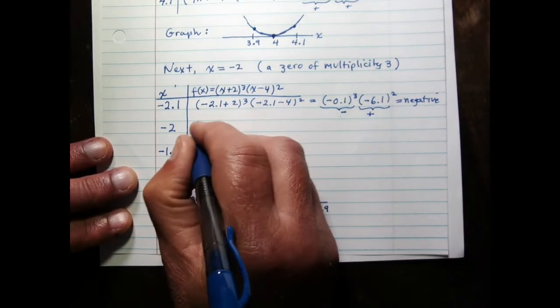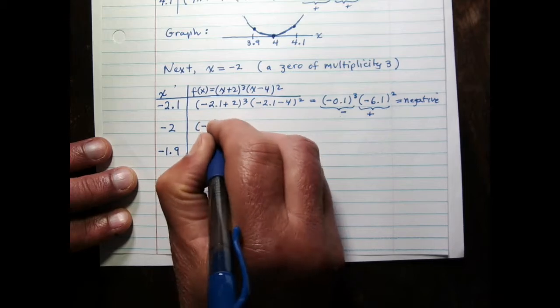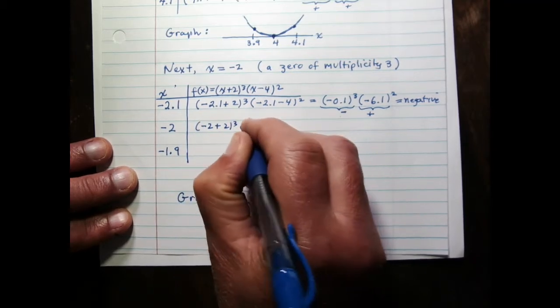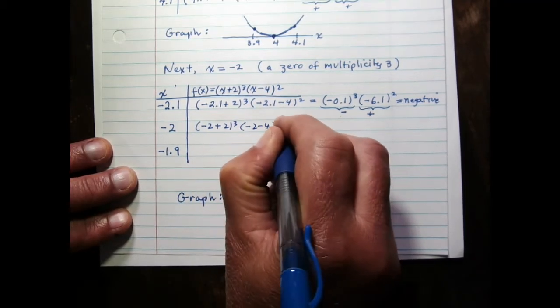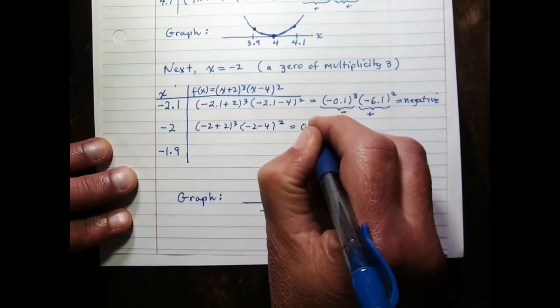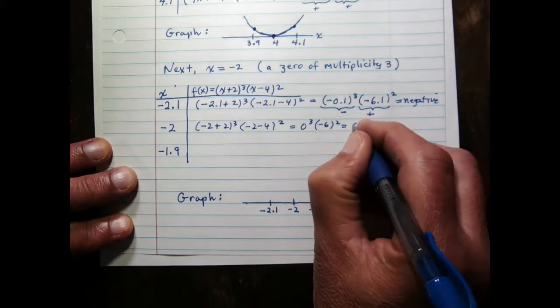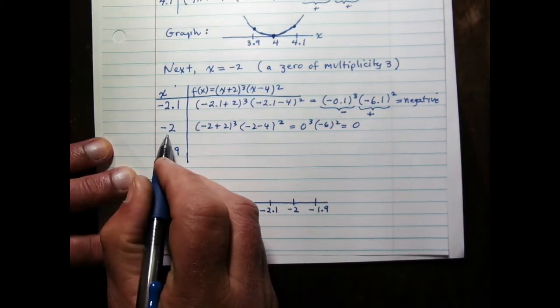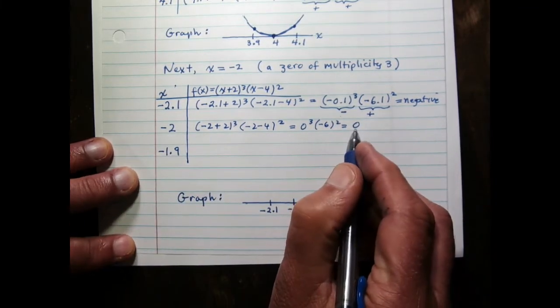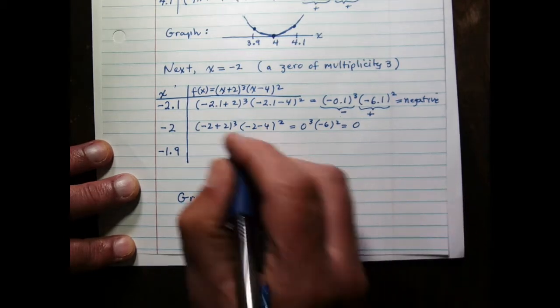At negative 2, I shouldn't even have to write this down because I'm going to get 0 cubed times negative 6 squared. Of course, 0 times anything is 0, and that's why we call negative 2 a 0. The y value there is 0.